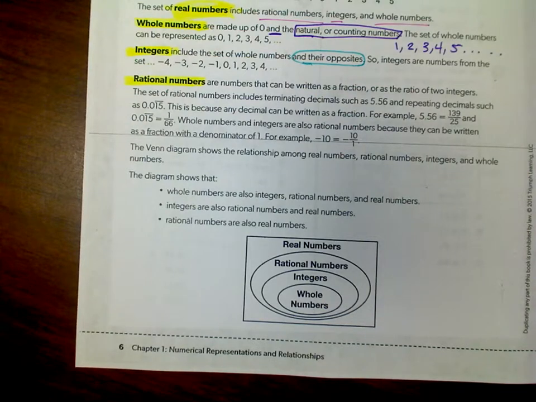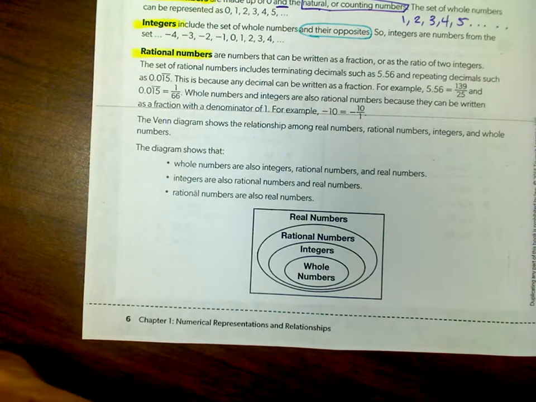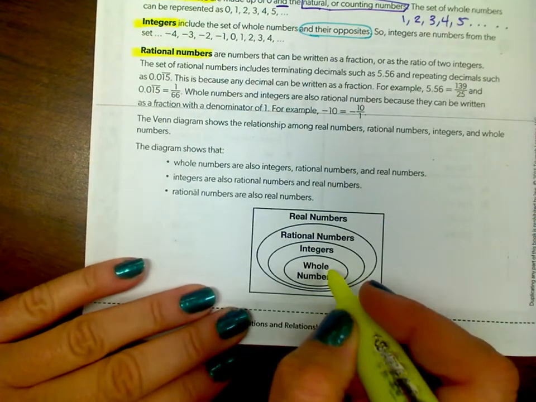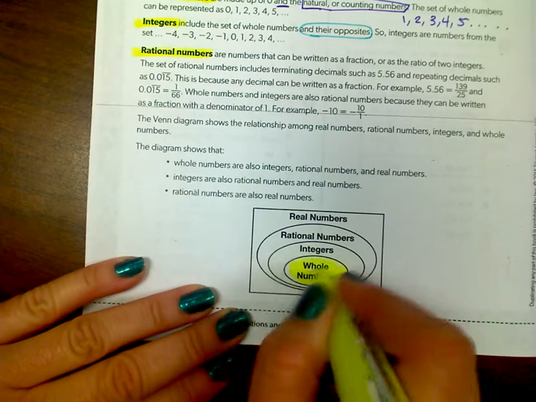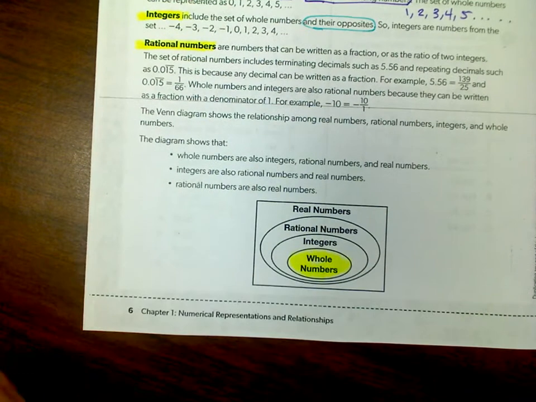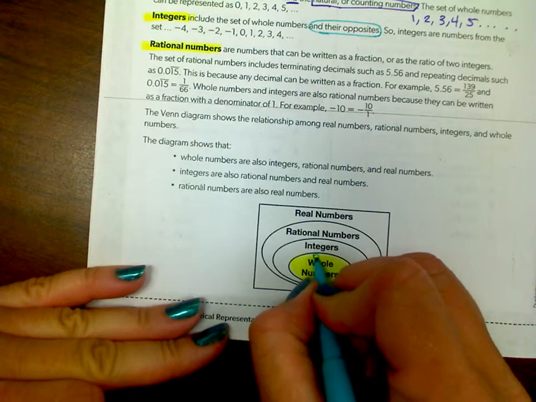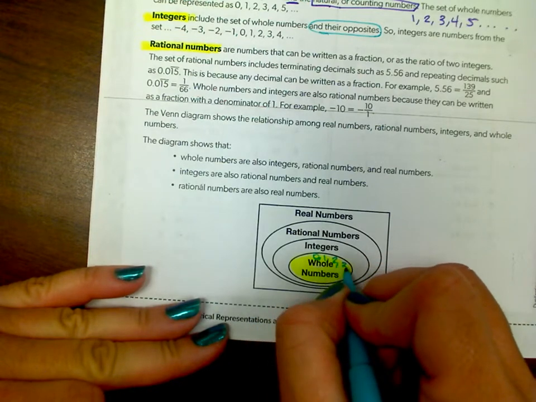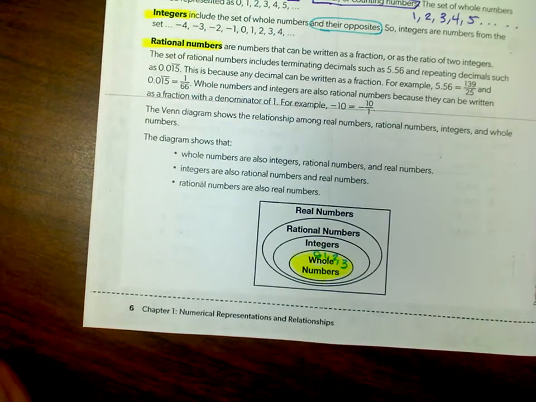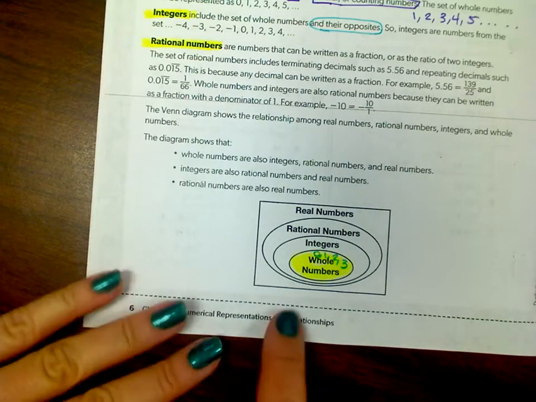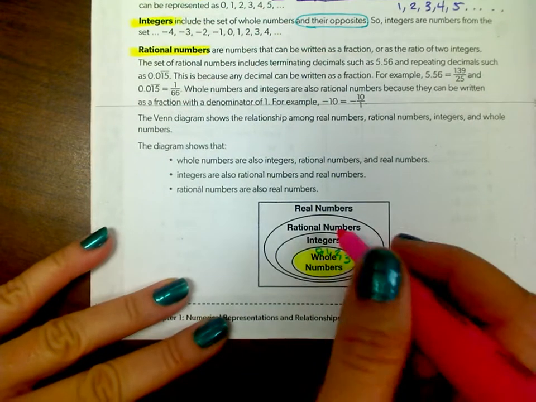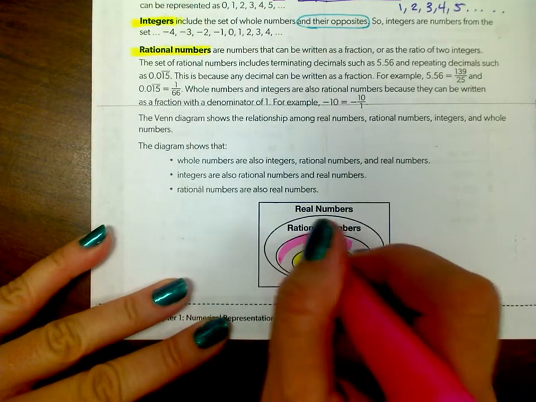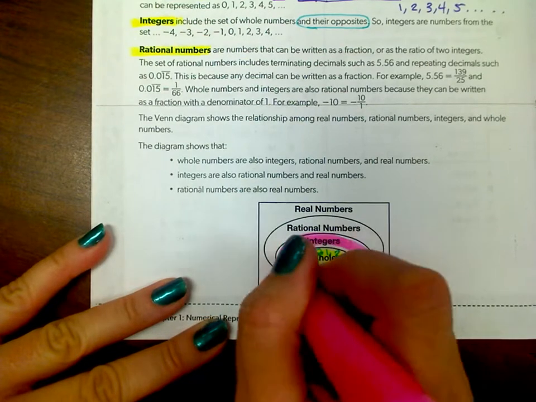So, it gets a little confusing at first, but all your whole numbers are right here in the middle. It makes the whole pizza. And we're going to start with 0, 1, 2, 3. Okay, sometimes it helps to make this so you can see it as you're working some problems. Your integers are the next circle.